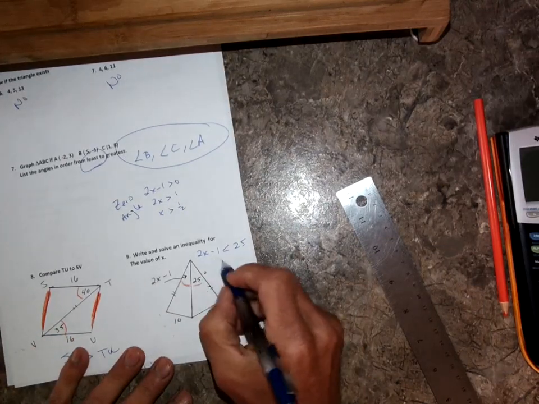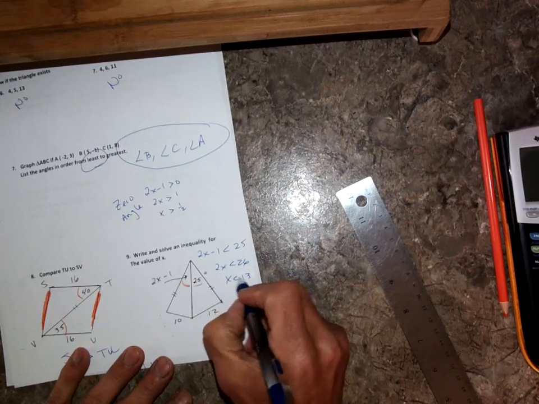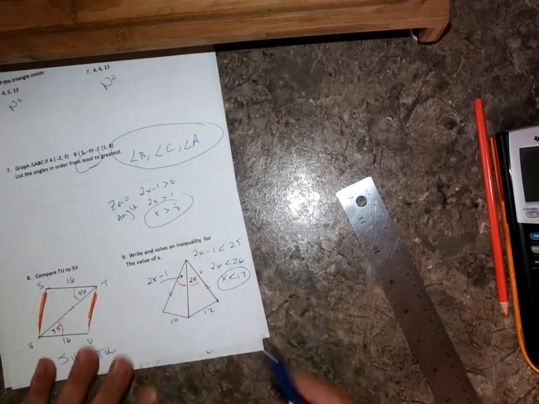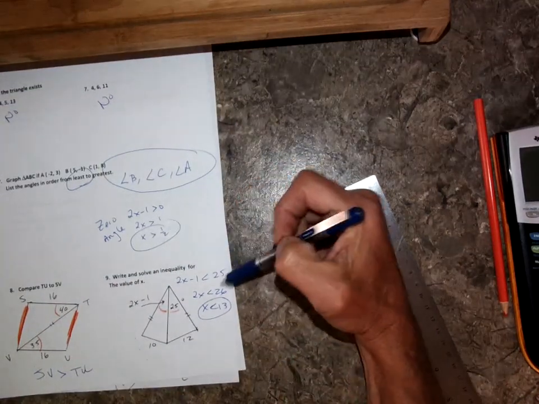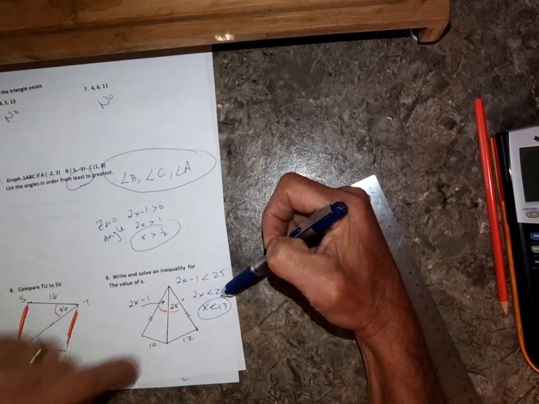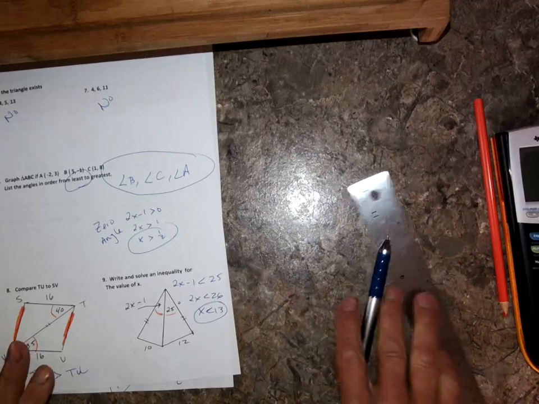Let's solve. Plus 1, divide by 2. So here's what I get. I get two things, and I need both. I need the 0 angle: x is greater than 1/2. And I also need the fact that this angle, 2x minus 1, must be less than 25, so x must be less than 13. That's the hard problem.